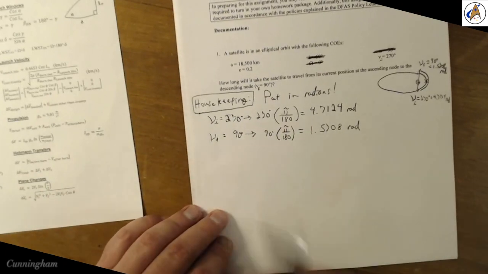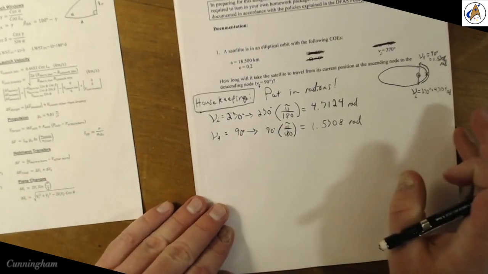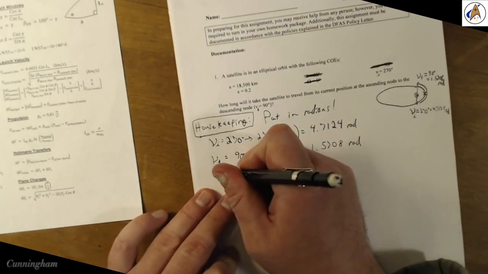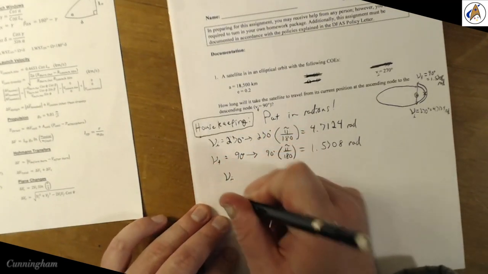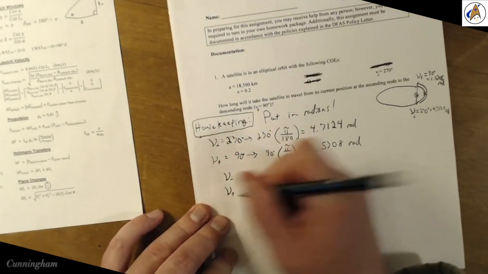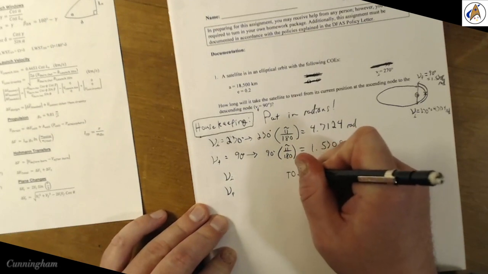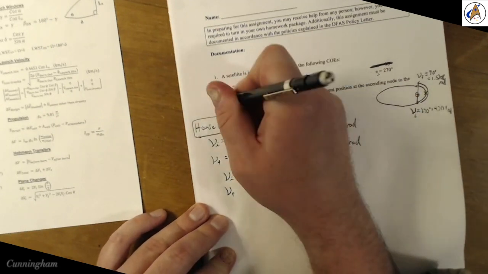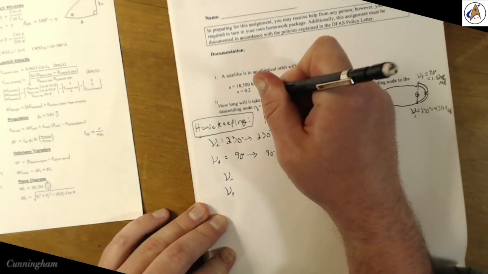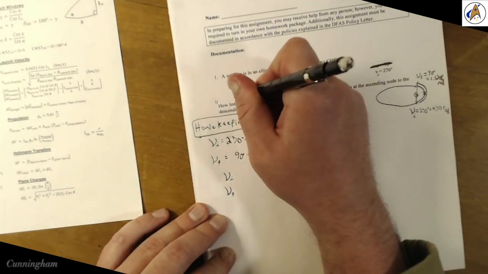Okay, now we've done our housekeeping steps. Let's take a step back and think about what we're actually trying to do here. We're given a true anomaly initial. We're given a true anomaly final. We would like to get time of flight. The problem says, how long will it take? So when you say, how long will it take, that means it's looking for time of flight.